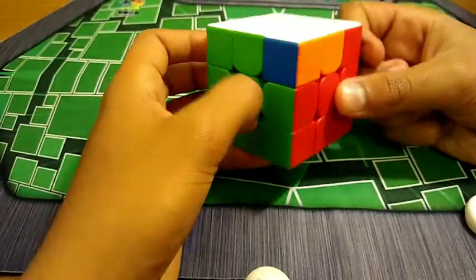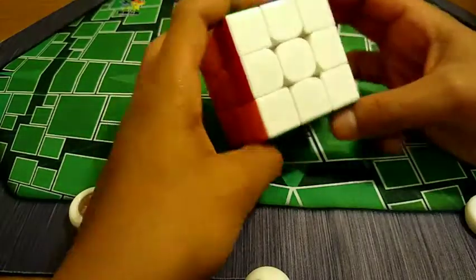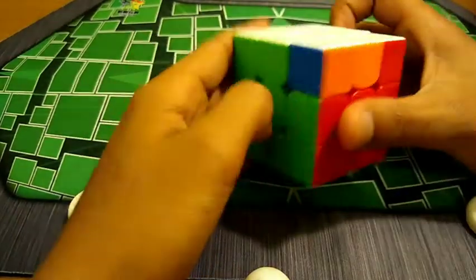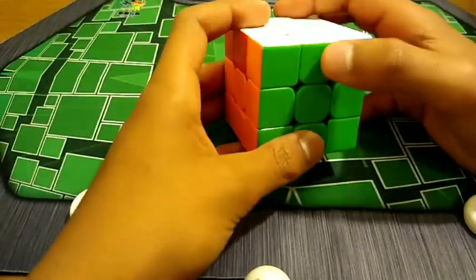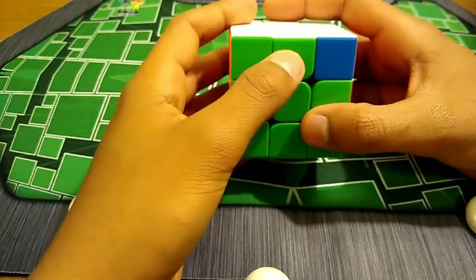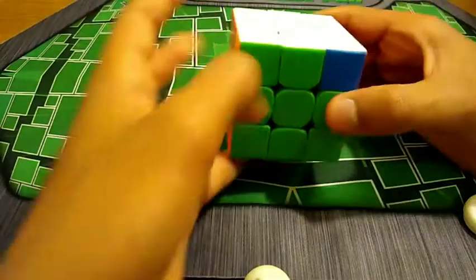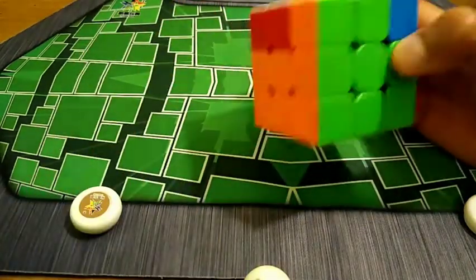Okay, so next we have the NB perm, which is my slowest PLL, and it's the exact same thing as the NA perm. It's just that the bars are in the opposite direction, so instead of them being on this piece and this piece, it's this piece and this piece. It just goes like that the entire time. How I hold it is once again anywhere, since it's the same on all sides.